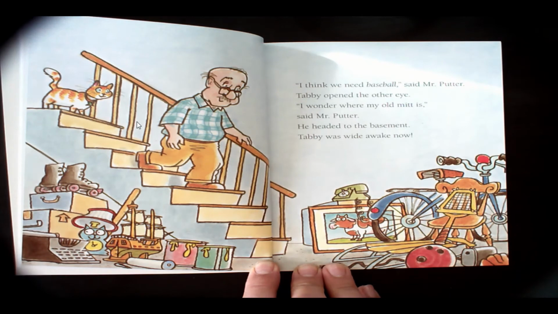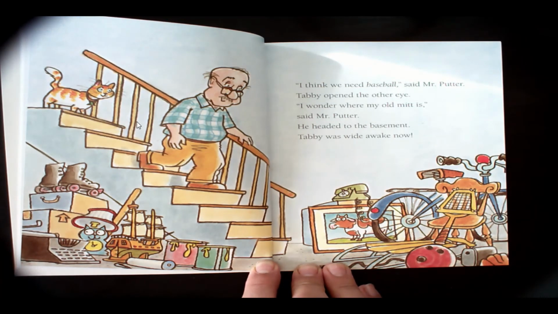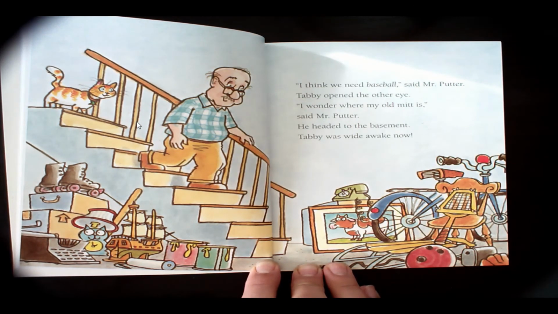Just by looking at this, I'm noticing that Mr. Putter and Tabby have already tried a lot of sports. And I know that my basement is kind of where I put things that I don't use anymore, because if I use them, I'd want them to be ready for me to use. I wouldn't want to have to go in the basement every time. So the basement is like my storage area, and it kind of looks like the basement is their storage area too.